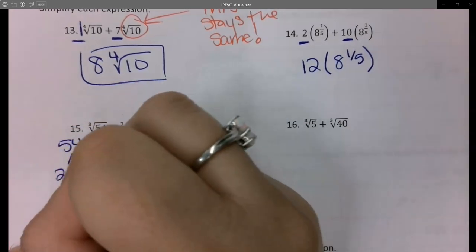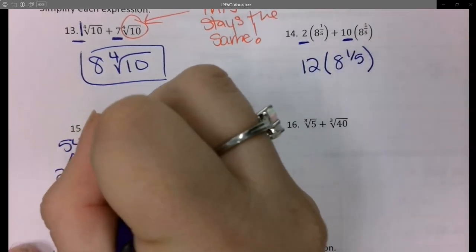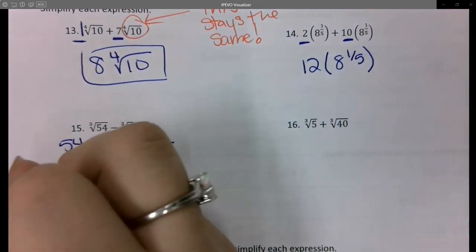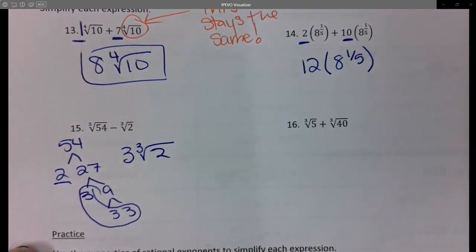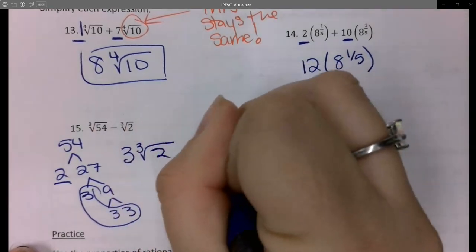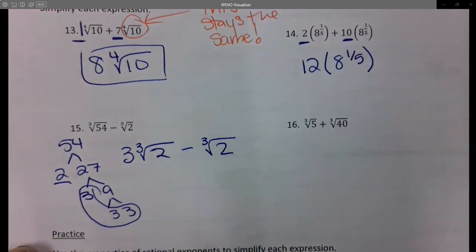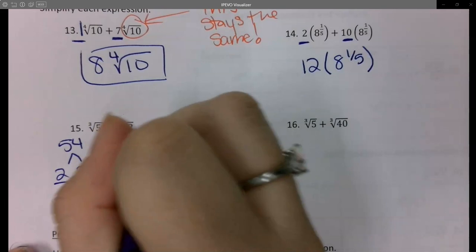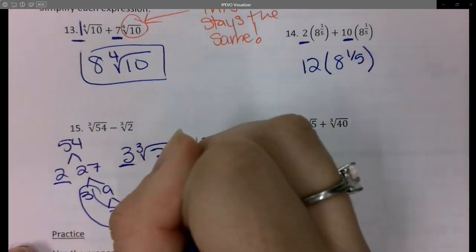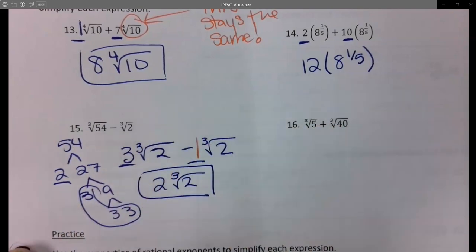I have 3 3s, so that will go on the outside. And then the leftover number 2 stays on the inside. Now I have minus cube root of 2. There is a secret 1 out front. So I want to do 3 minus 1, which gives me 2 cube root of 2.